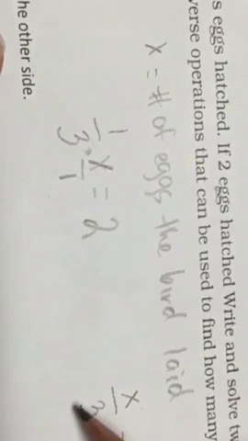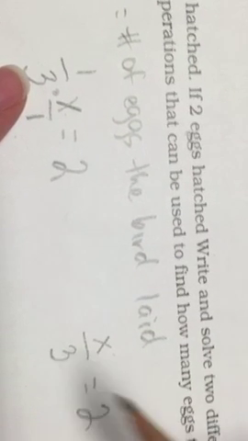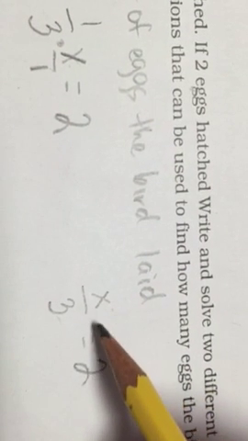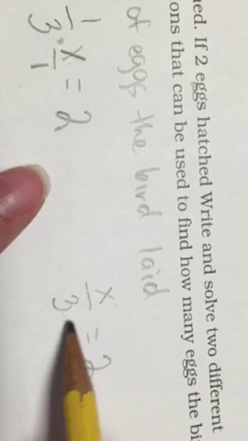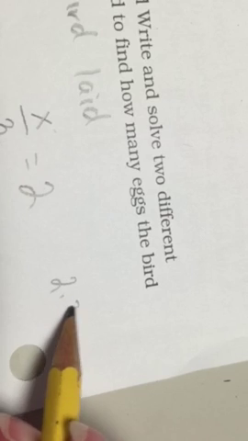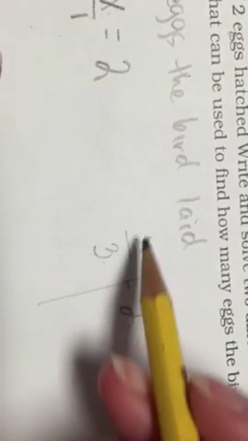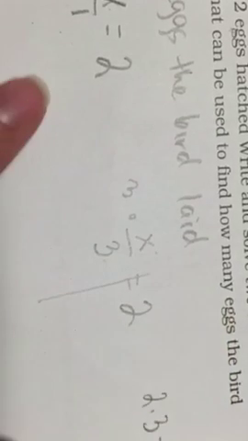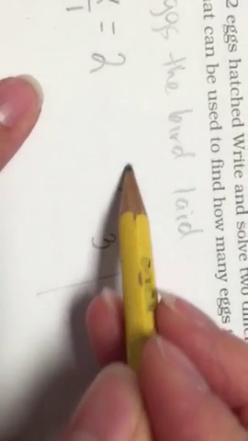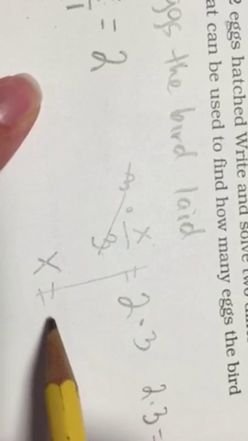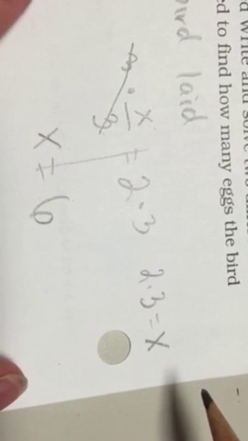And 3 times 1 in the denominator is 3. So we could write that same thing like this. So if I solved, that's still the same as saying 2 times 3 equals x. Because if I were to solve this, it's like multiplying by 3 to this side, multiplying by 3 to this side. Your x is 6, which would give us the same answer there.